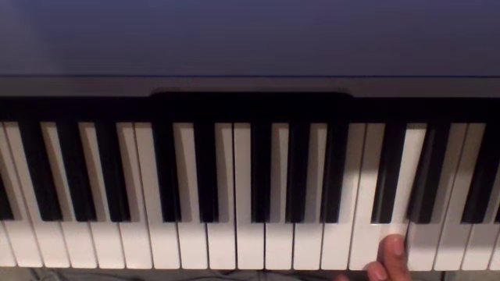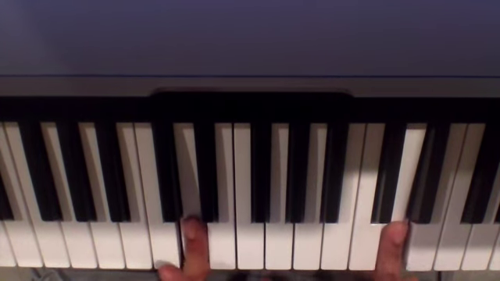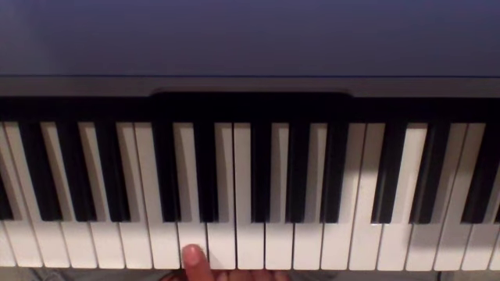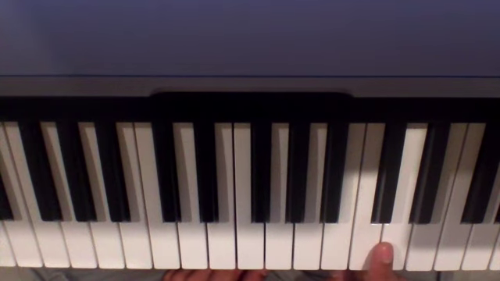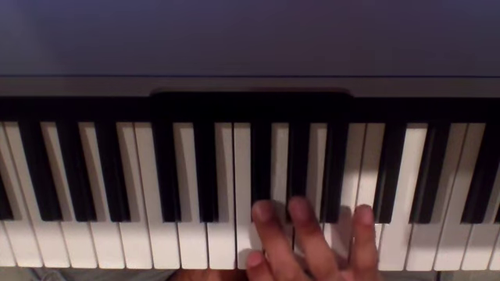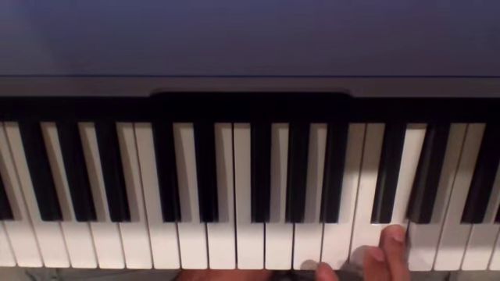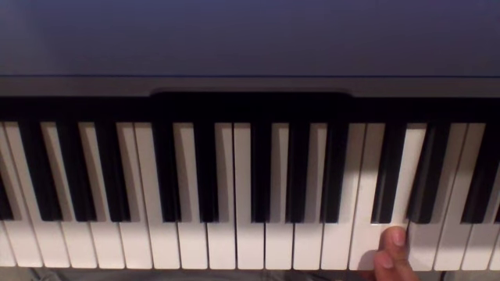Alright, I started at my checkpoint. I stopped at my checkpoint. I didn't miss a note. That's a full chromatic scale. Now we can just play upwards or downwards or up and down or down and up. Okay? Here's another example. Okay? That was another example of the same chromatic scale.